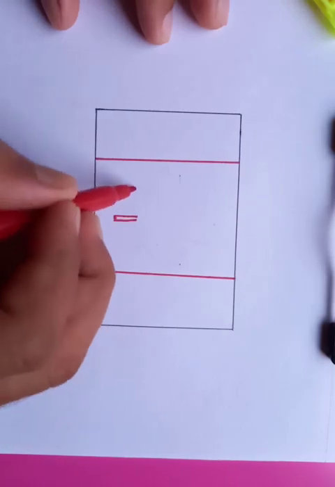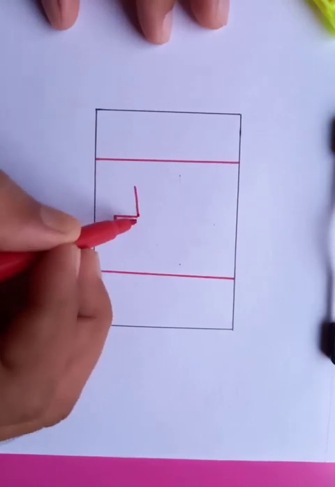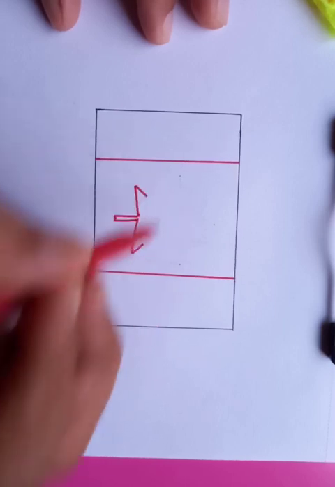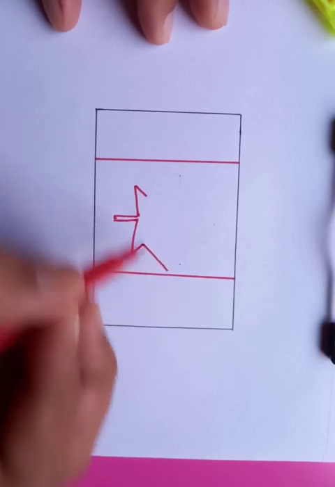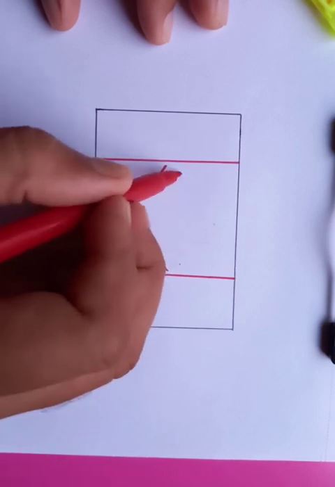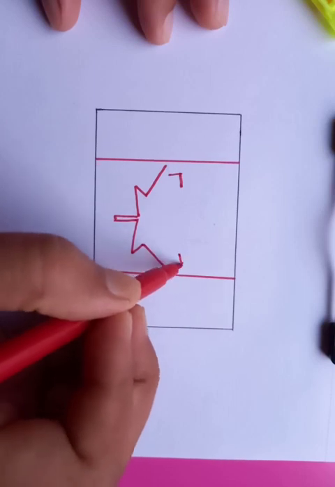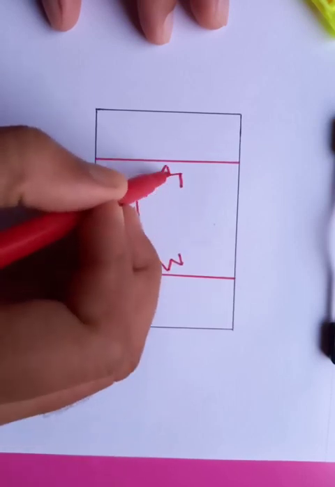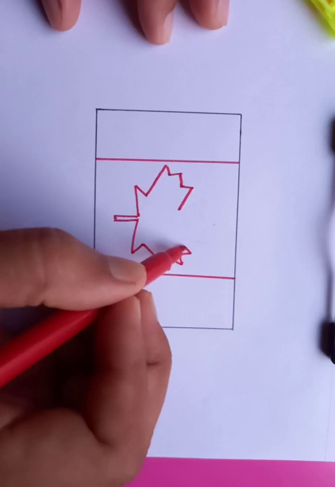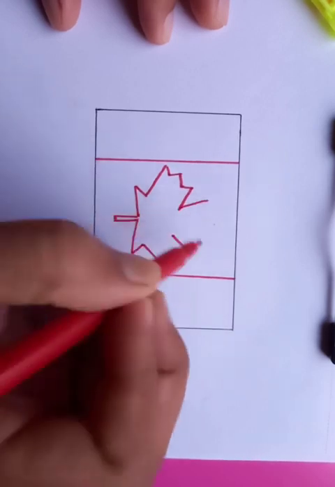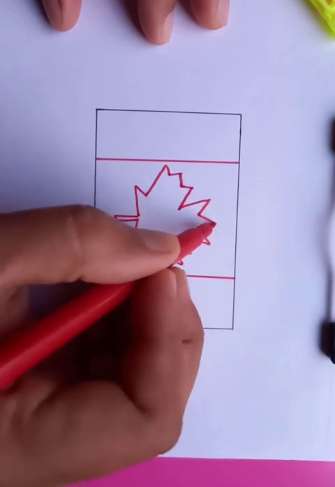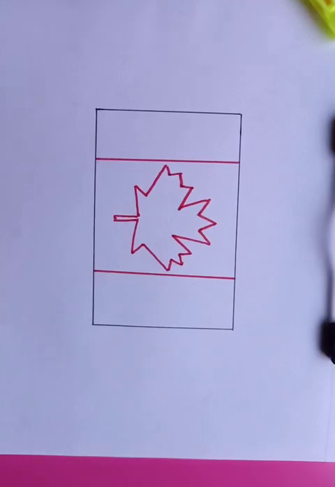Okay, this is a symmetric symbol, so both side is going to look like same. Okay, so the symbol is done.